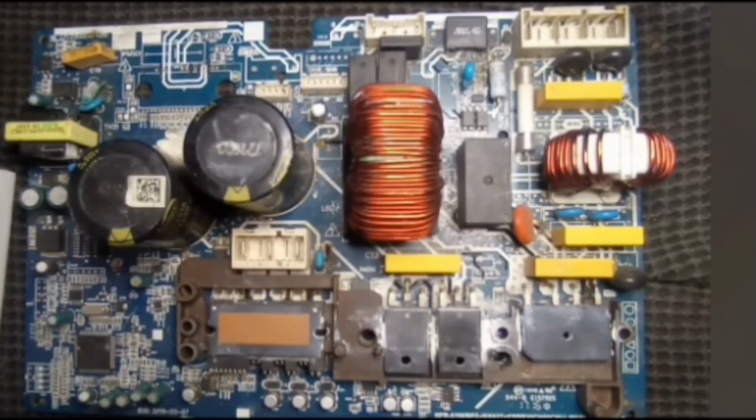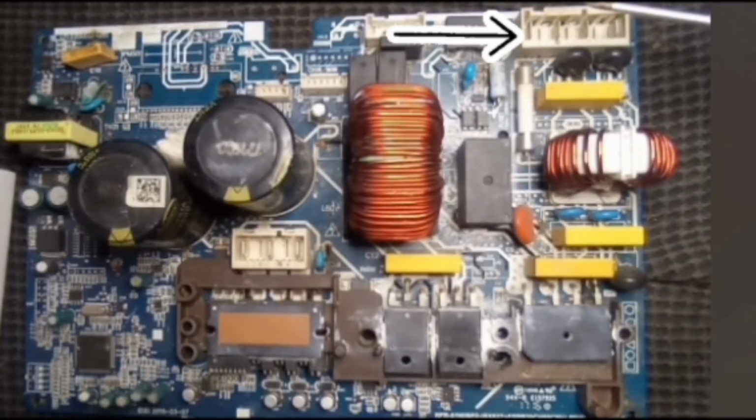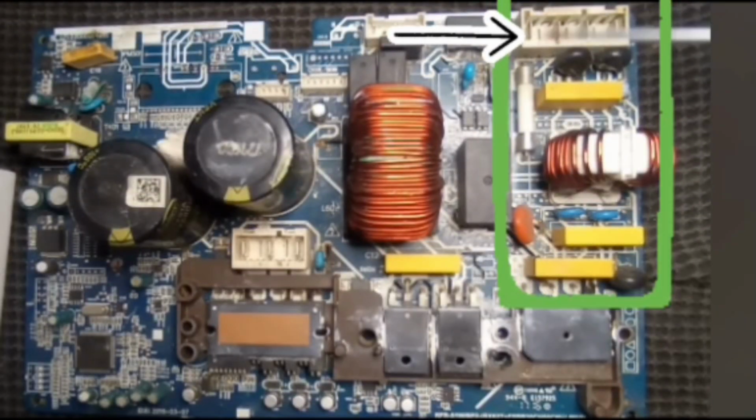First, we will see where the current enters the electronic board. It enters through this side, through the connector, and it circulates through this entire side.